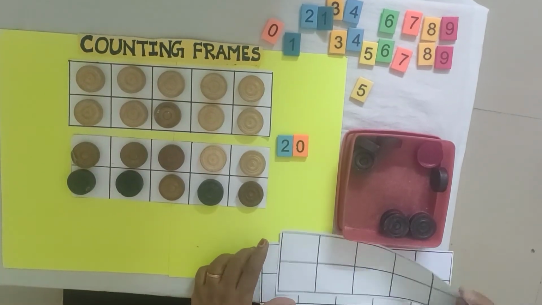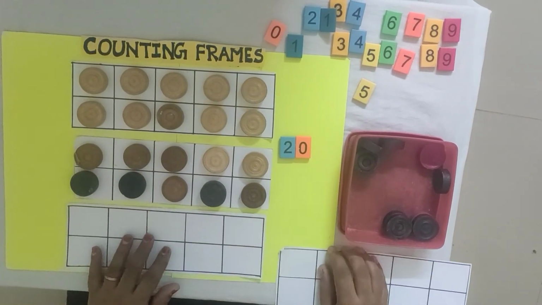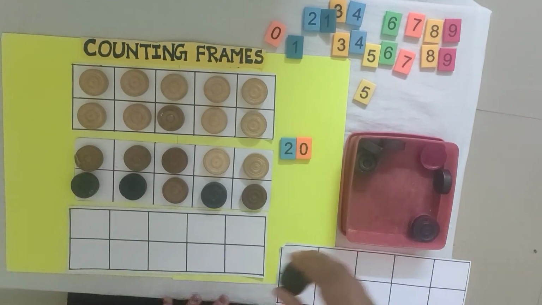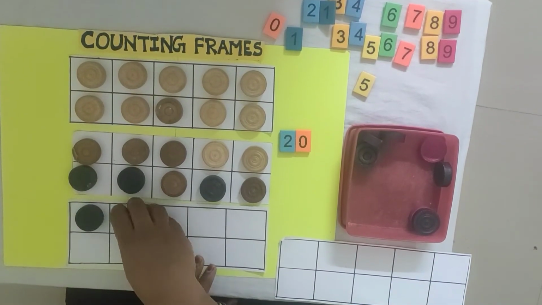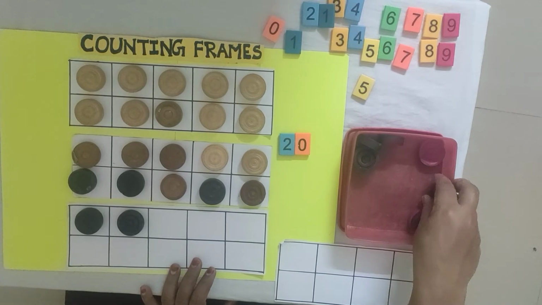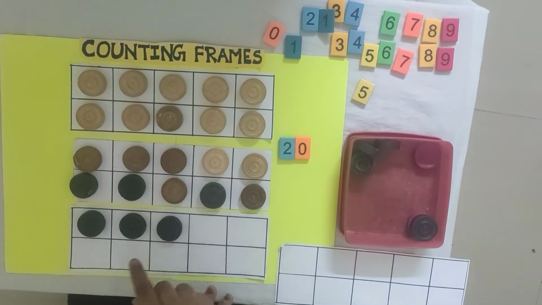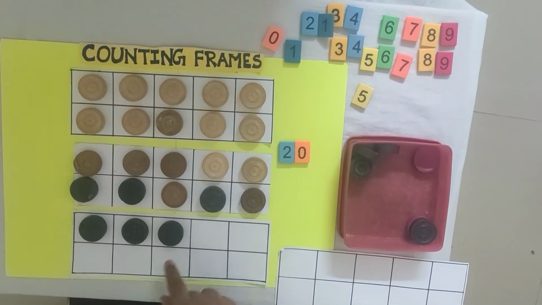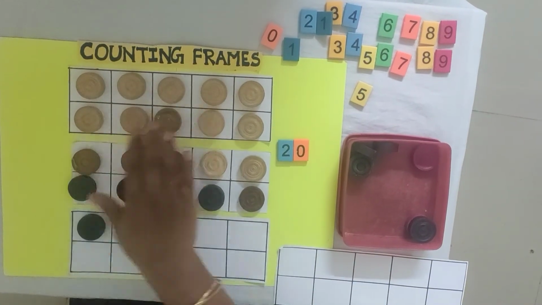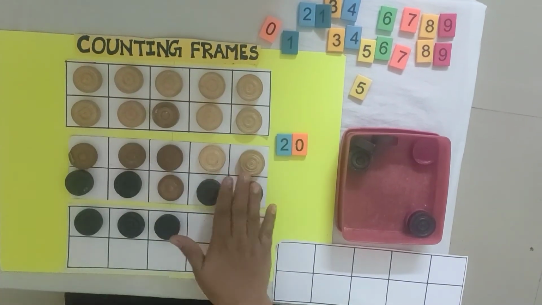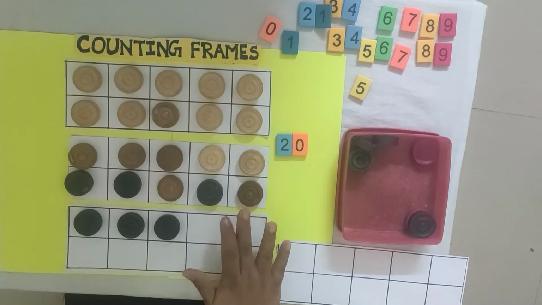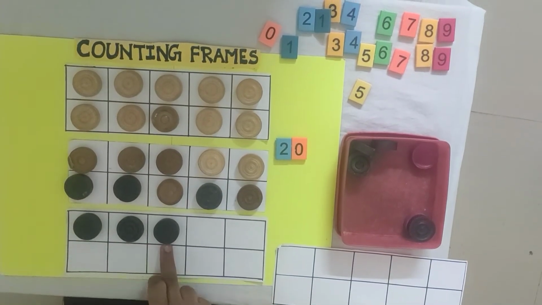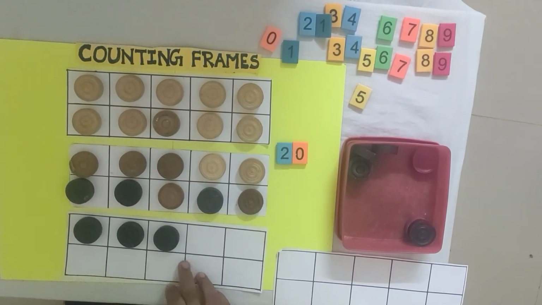Yes, you have to take another tens frame like this and start filling the counters like this. And as I said earlier, here we are going to start from the third frame. Okay, not from the first object. There are 10 here, 10, 10 and 10, 20. So after 20, 21, 22, 23. See how quick I am counting.